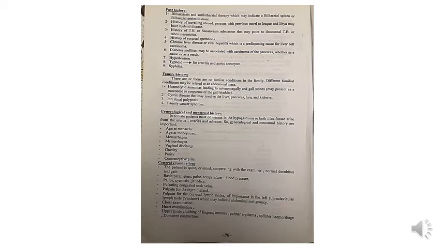Then you move to the general examination, where the patient is lying supine. Before that, he is coming quiet, oriented, cooperating with the examiner, with normal decubitus and gait. The basic parameters: pulse, temperature, and blood pressure, pallor, cyanosis, jaundice, pulsating congested neck veins.